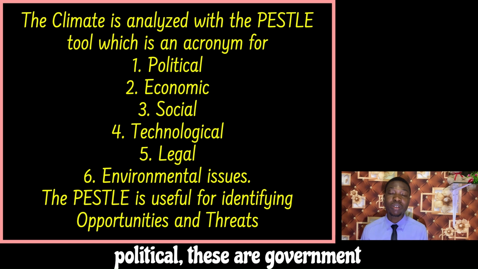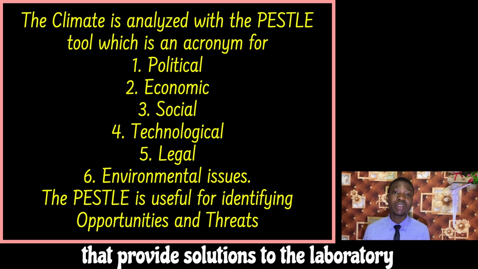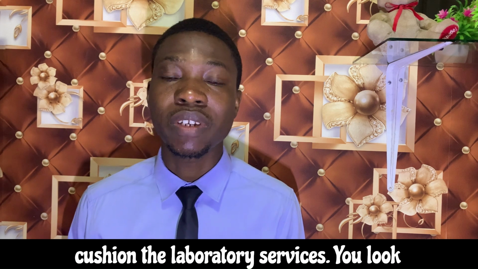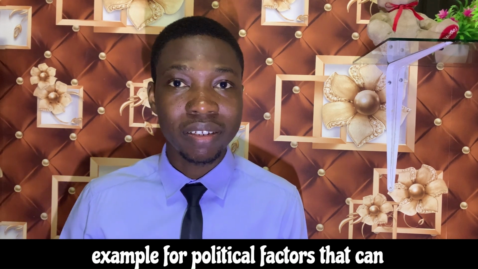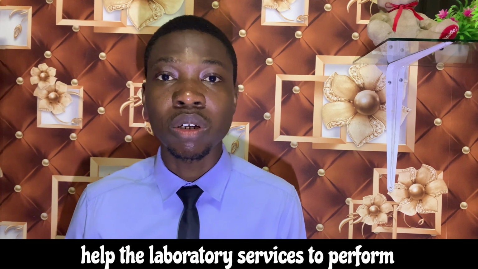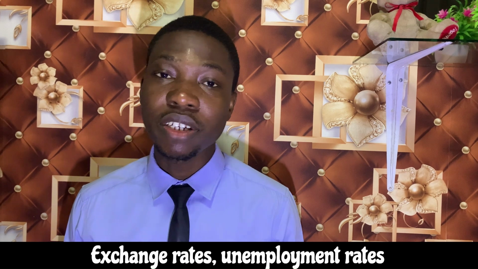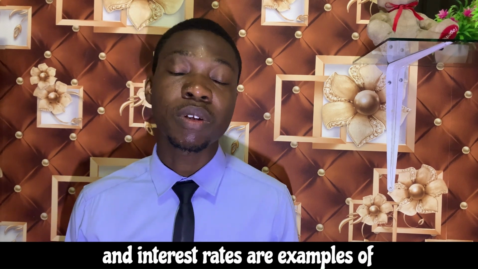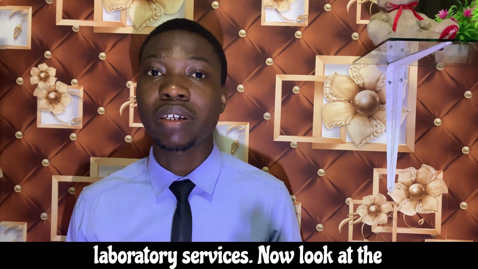Now political, these are government policies that provide solutions to the laboratory services. Government can bring in special initiative programs that can help cushion the laboratory services. Labor laws, for example, are also examples of political factors that can help the laboratory services to perform well. Now, we will look at economical. Exchange rates, unemployment rates, interest rates are all examples of economical factors that can influence the operation of the laboratory services. Now, look at the social factors.